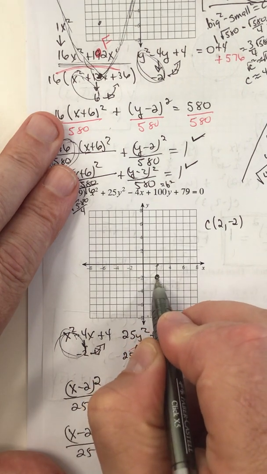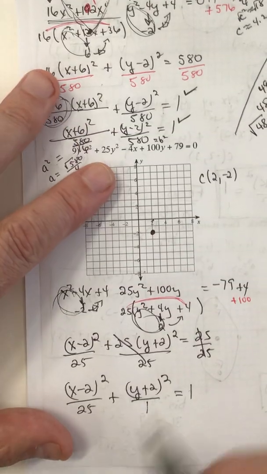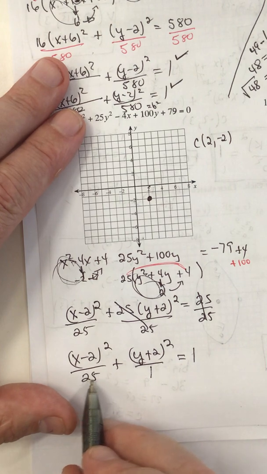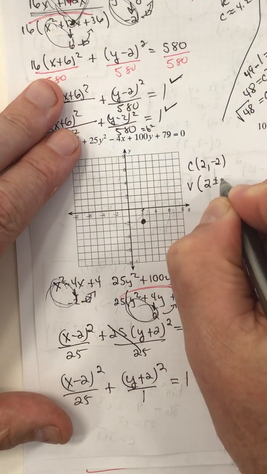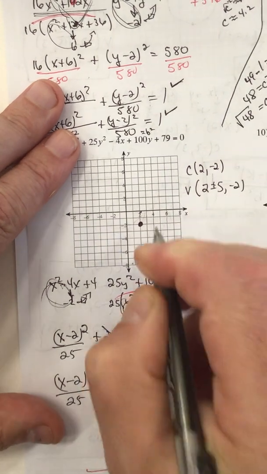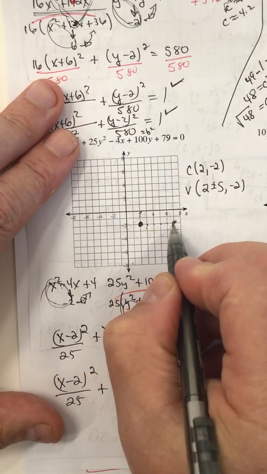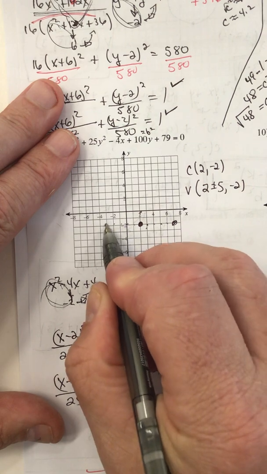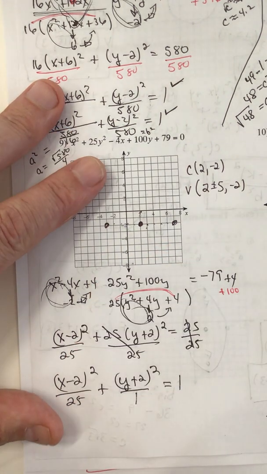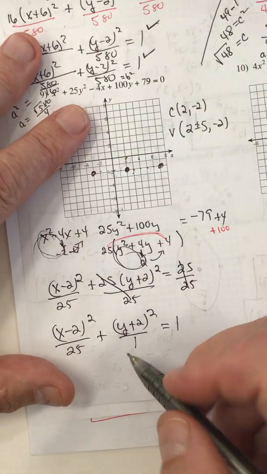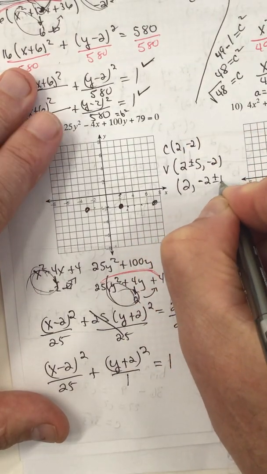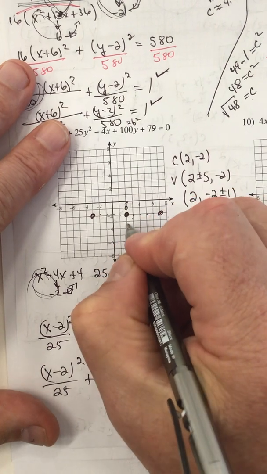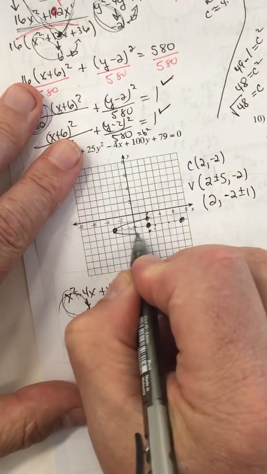Here's the center, 2, negative 2. The x, plus and minus 5. So the vertex from the 2, we're going to go plus and minus 5. So 1, 2, 3, 4, 5, and 1, 2, 3, 4, 5. From the y, we're going to go plus and minus 1. So the other vertex, starting at negative 2, we're going up and down 1. So up 1, down 1. There's the picture.